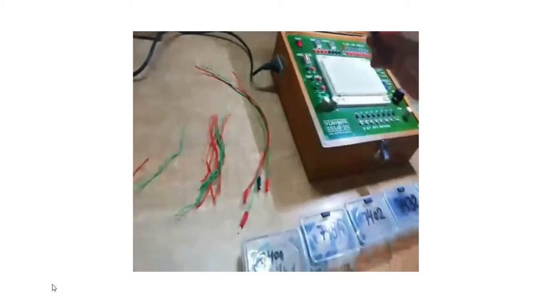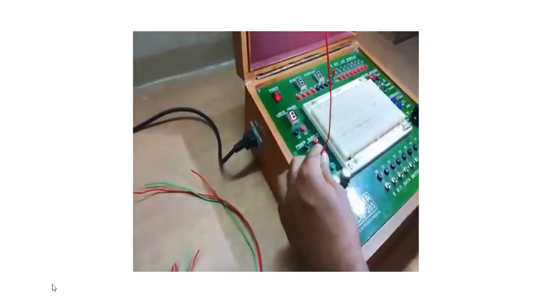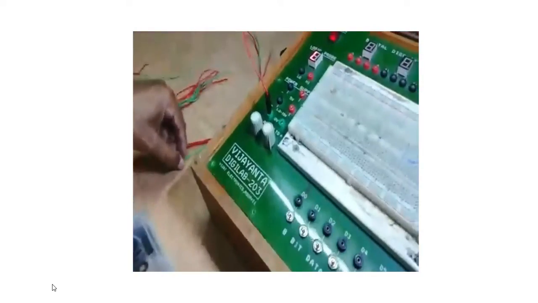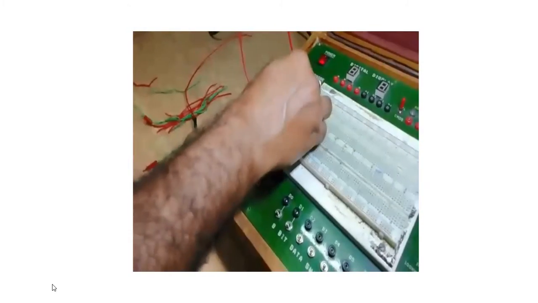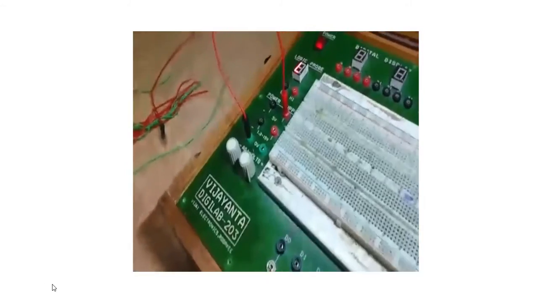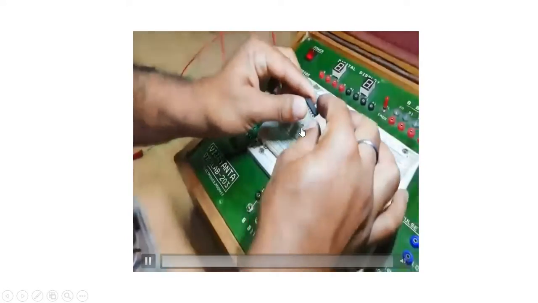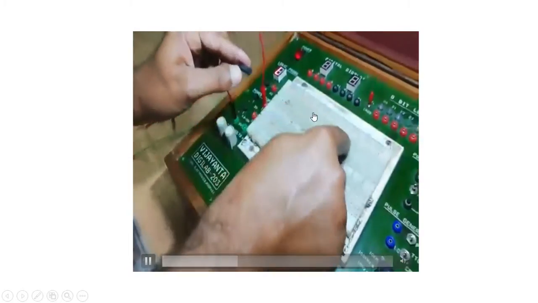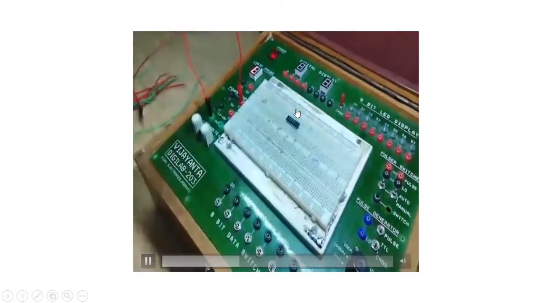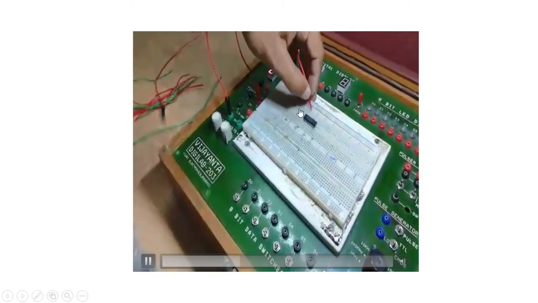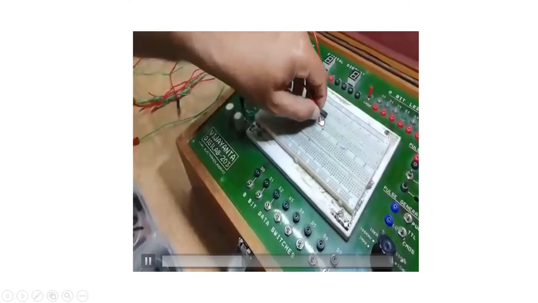These wires are used to give the input or power supply. So you can connect the power supply and ground to these horizontal holes. You see the notch in this IC, and you will place it here where there is a gap. That means these vertical lines are not shorted when there is a gap. So you have to place the IC like this only.